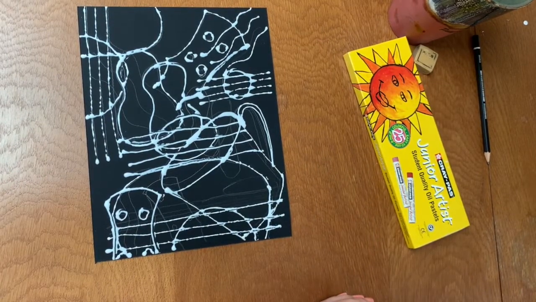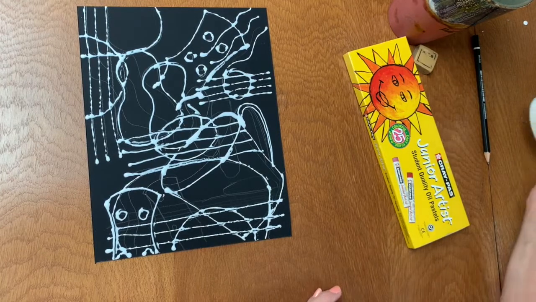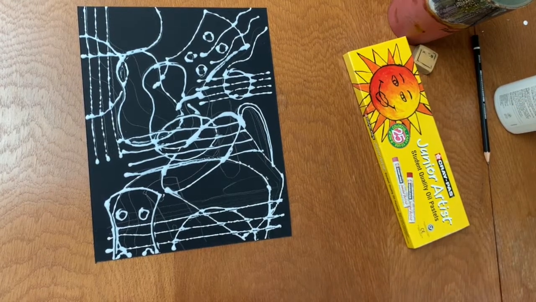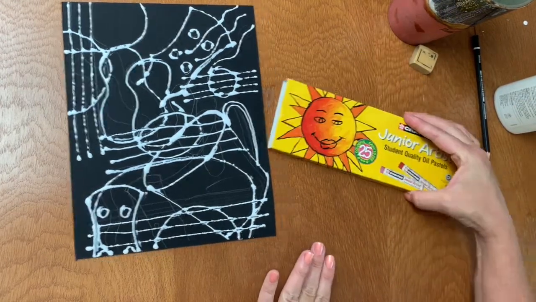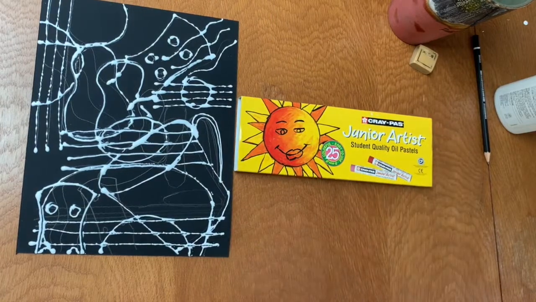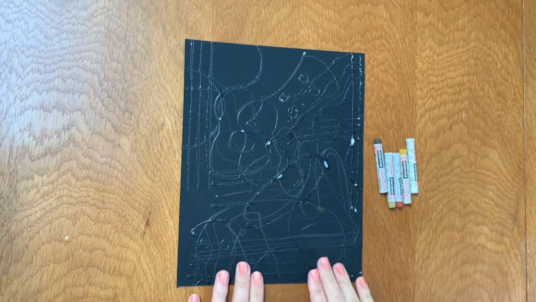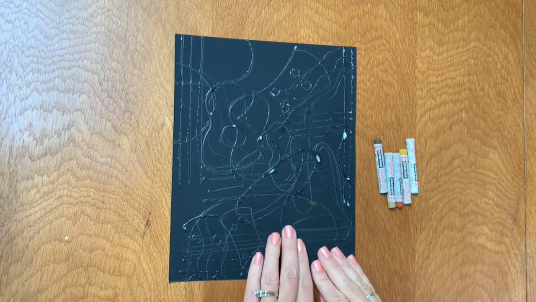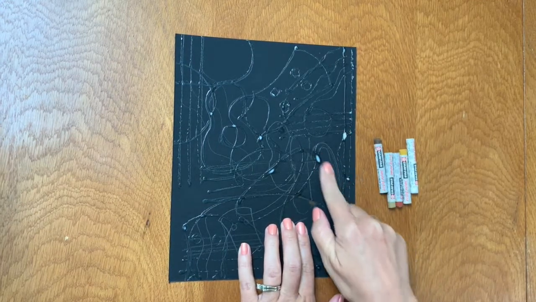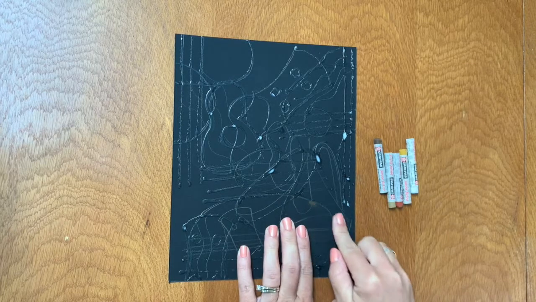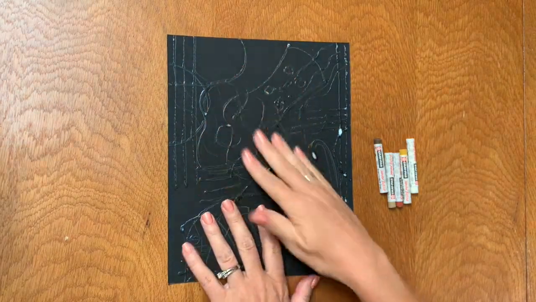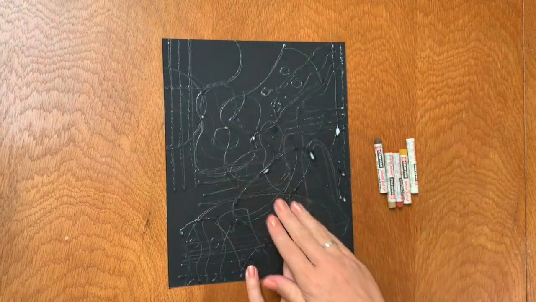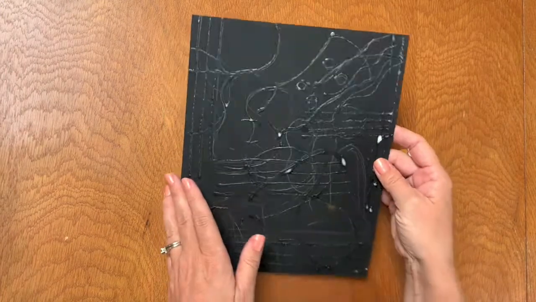So I am going to let that dry, and I'll come back, and that's when I'll start getting in some of my oil pastels. All right, we're back, and I've let it dry just a little bit. You can still see a little bit of the white glue, that's going to disappear. But what you see is it's all nice and clear on here, and there's actually some really nice texture on there.